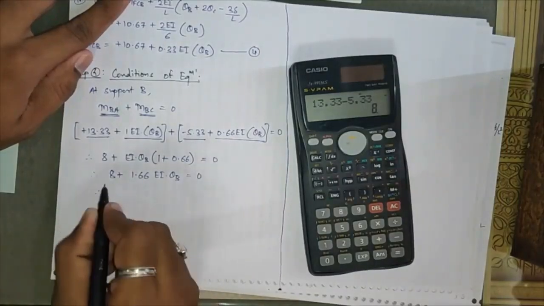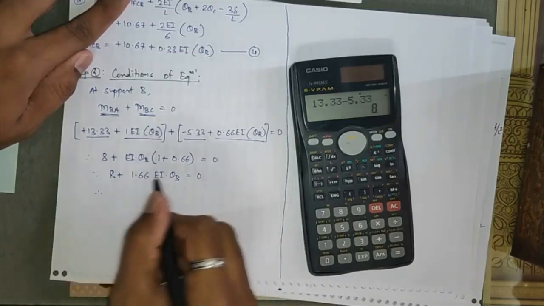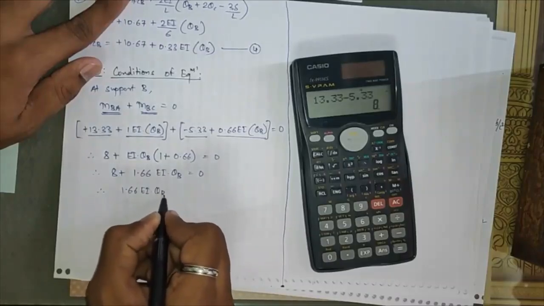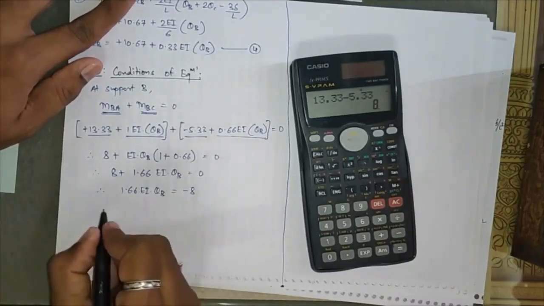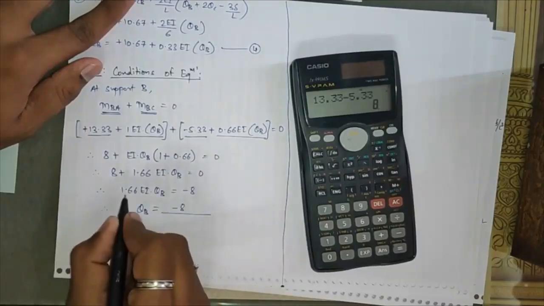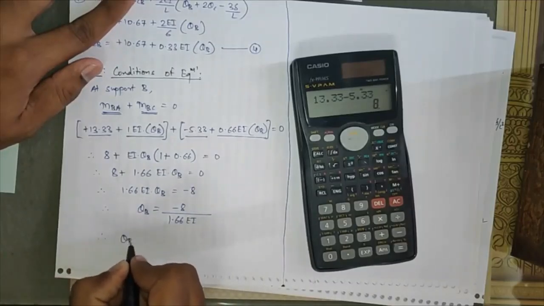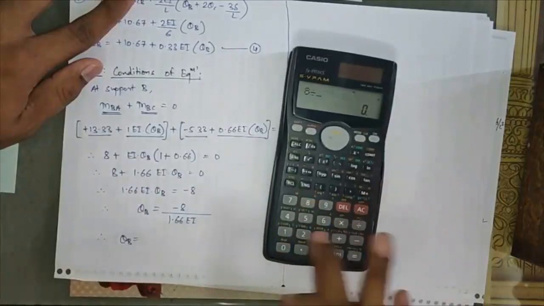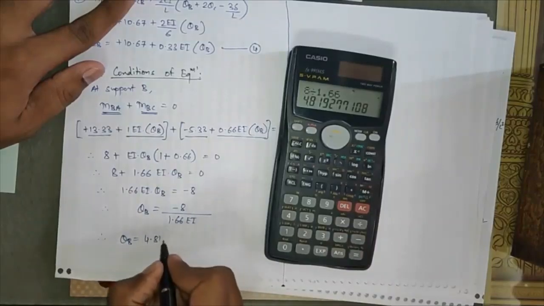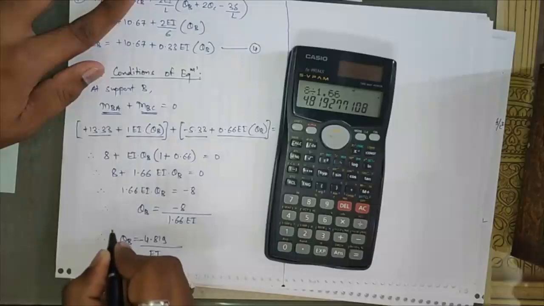So if you solve this, what will I get? This 8, if I take it to the right hand side, will become minus 8. So 1.66 EI into theta B is equal to minus 8. I have to calculate the basic unknown value, that is theta B. So theta B is minus 8 divided by 1.66 EI. Solving this, I get theta B as negative 4.819 divided by EI.